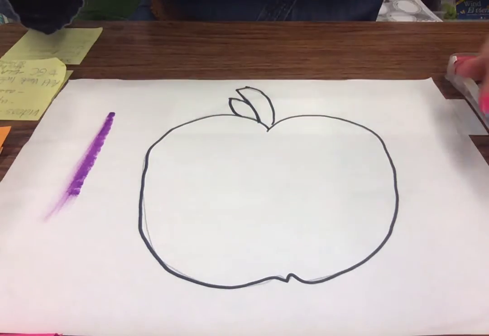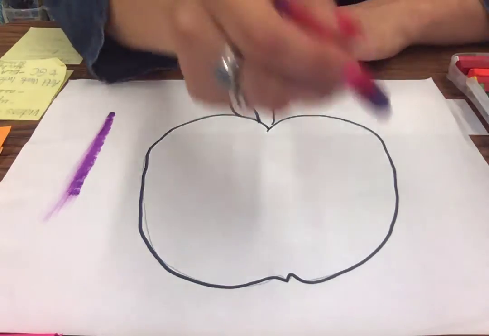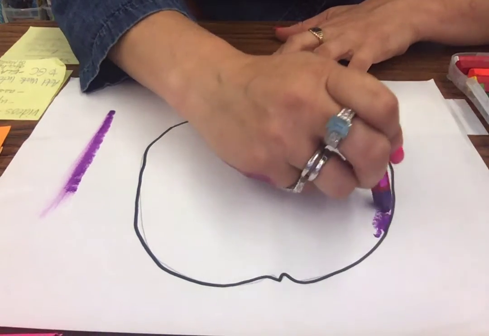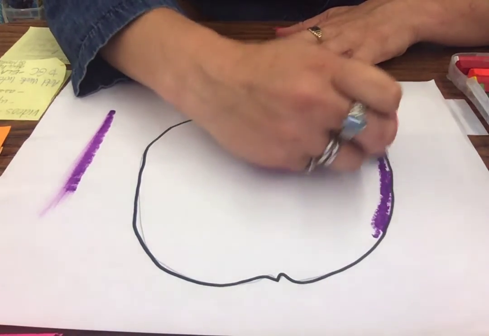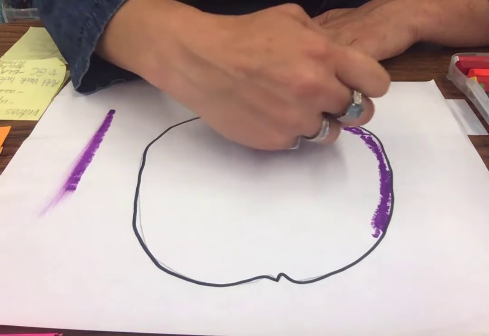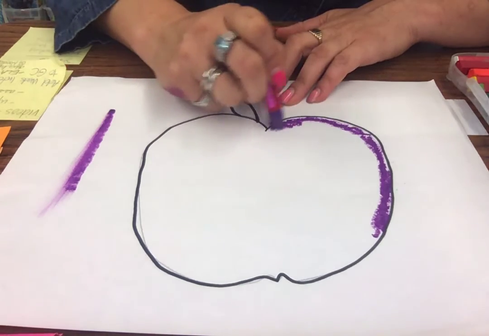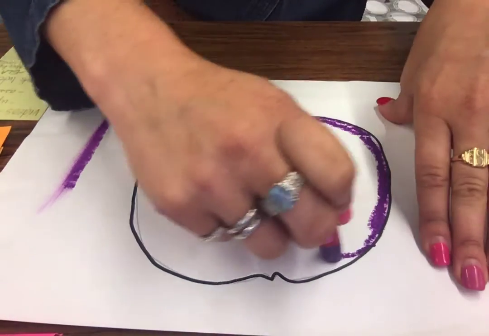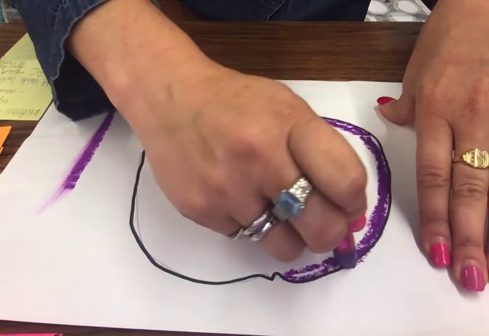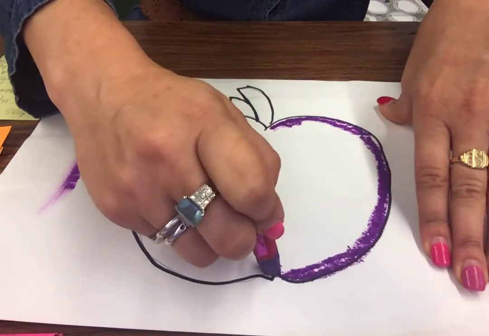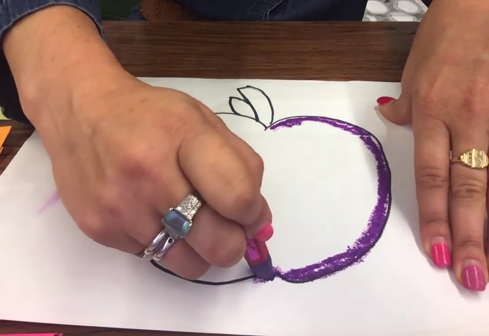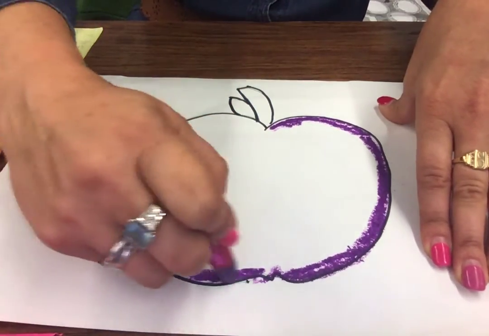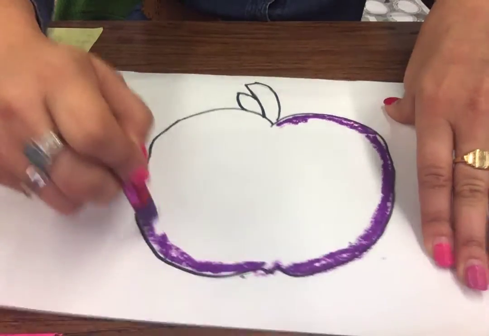So I'm going to start with purple because I just happened to pick it up out of the box, and I'm going to make a nice big line here around the outside. So that's where I'm going to start. And again, don't worry here about getting outside because we'll eventually cut these out. Okay, nice thick line.